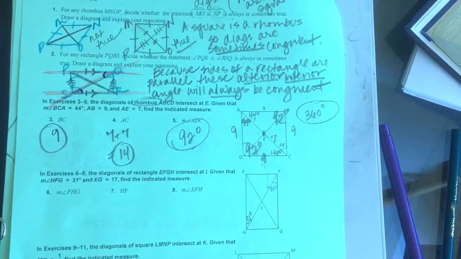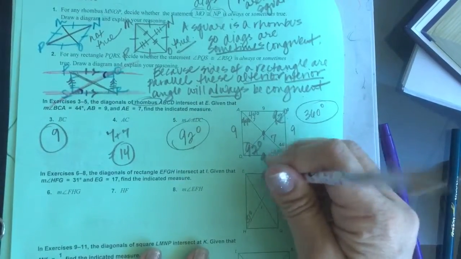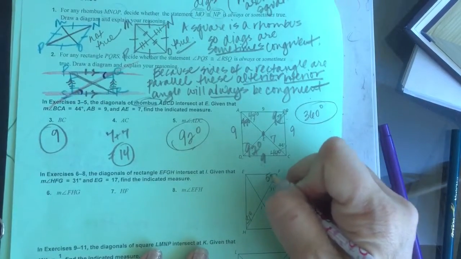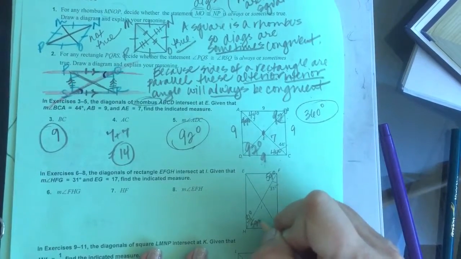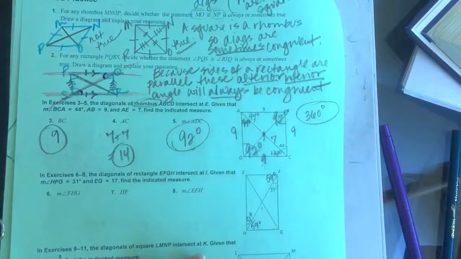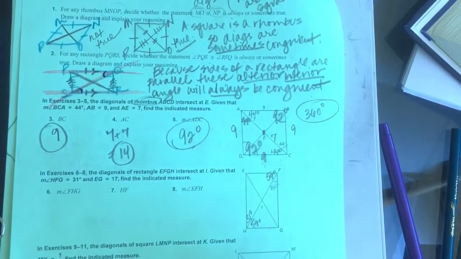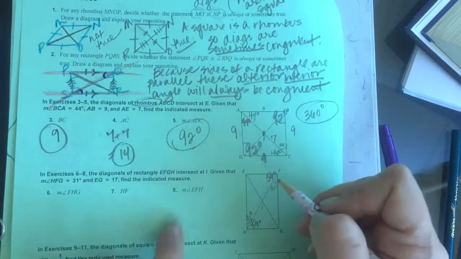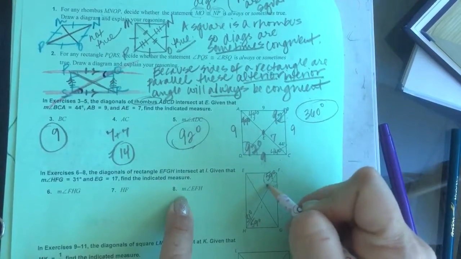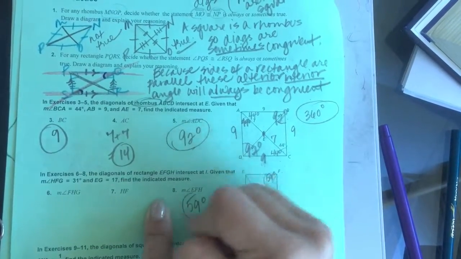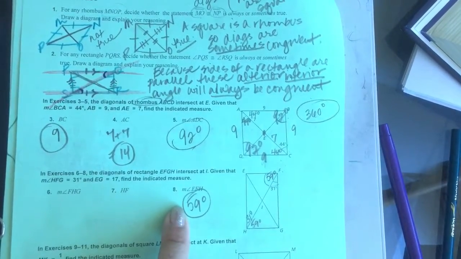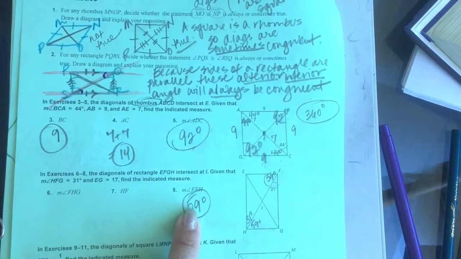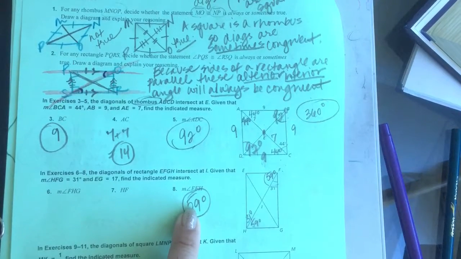90 minus 31. That means this angle is going to be sitting at 59, and this one's going to be sitting at 59. These guys are 80. We'll see what we need. EFH. I just found an answer. EFH, they wanted that. Looking at the angles, I had drawn that in, and then I just looked right to the left, and that's an angle they want.